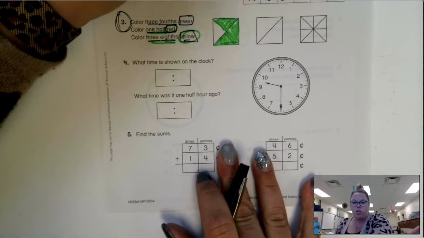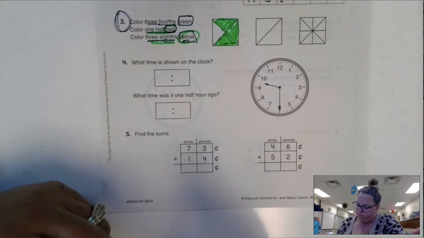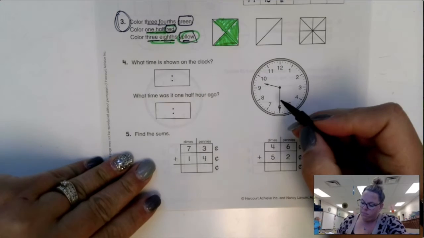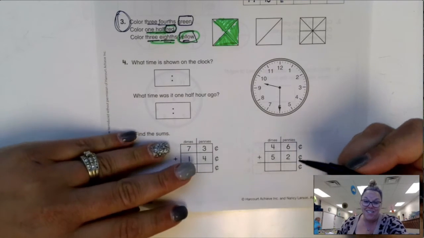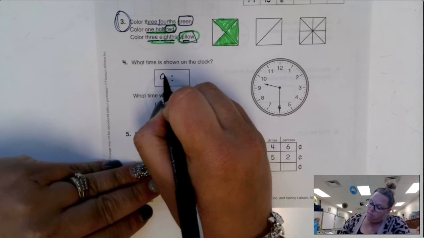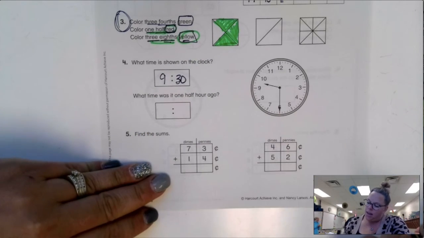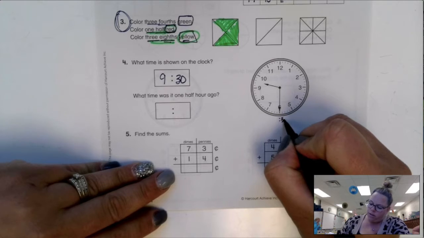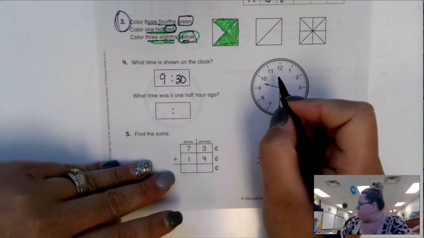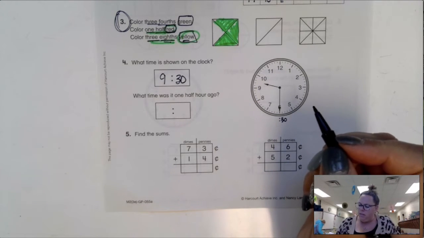What time is shown on the clock? We've been working a lot with this, and you guys are getting really comfortable with this, and I'm really happy to see your progress. 9:30. Yeah, remember this is 30. 9 because it's in between the 9 and the 10.